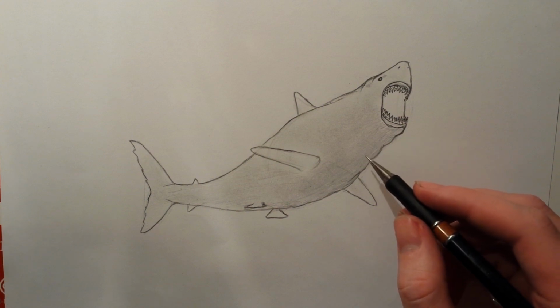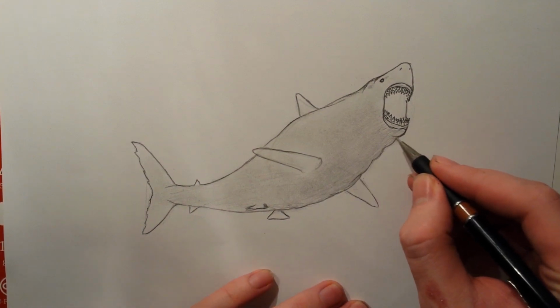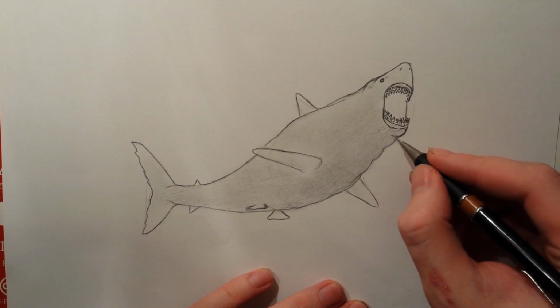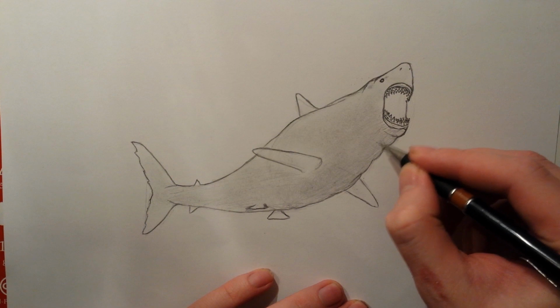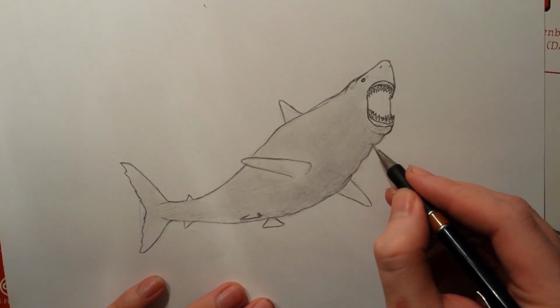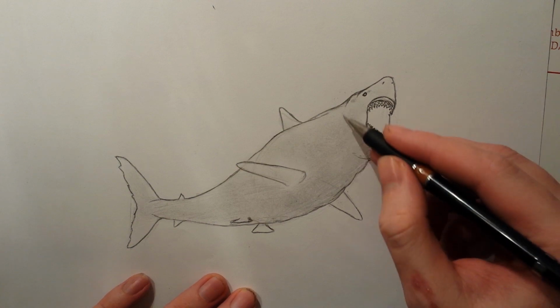Well, white isn't a color, but there's always a little bit of pigment going on everywhere, even in birds and stuff. So first, actually, let's draw the shape of his head.